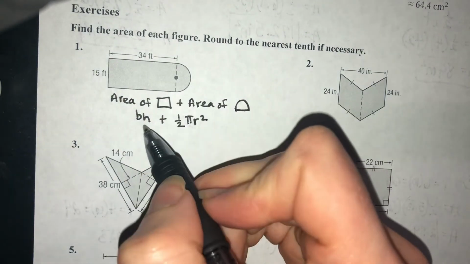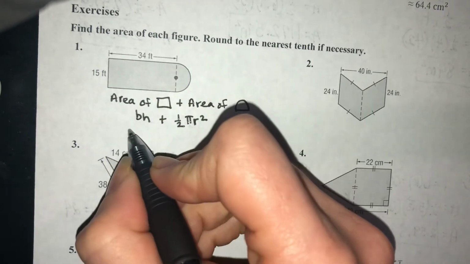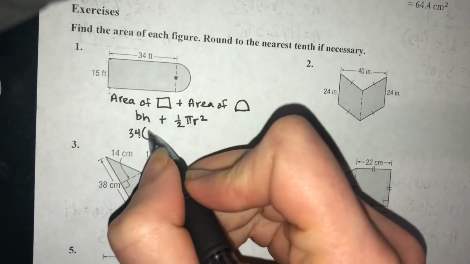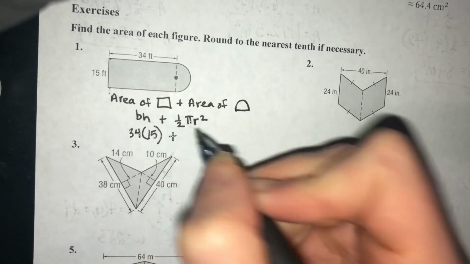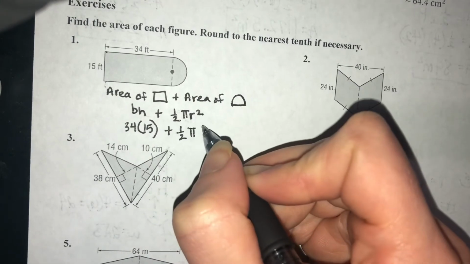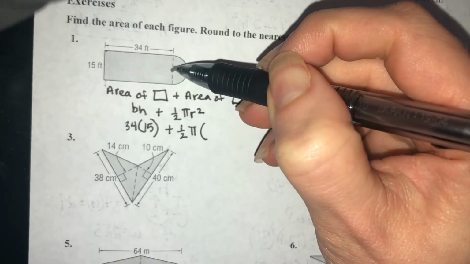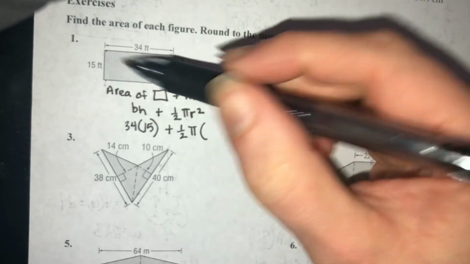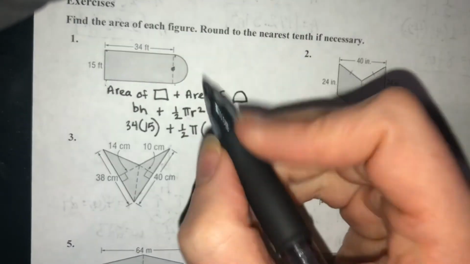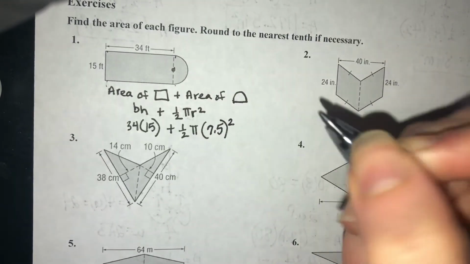So, how long is the base of our rectangle? Well, that's going to be 34. And the height of our rectangle right here is 15, plus 1/2 times pi times the radius. Well, the radius of the circle is halfway across the circle. We know all the way across the circle is 15. So if you do 15 divided by 2, that's 7.5 for the radius, and that gets squared.